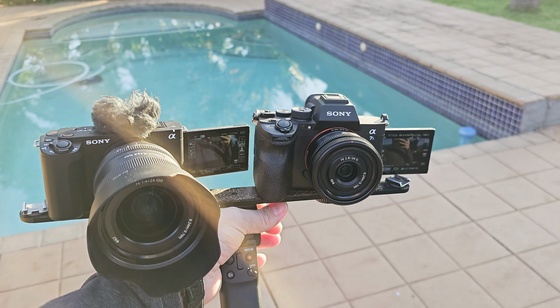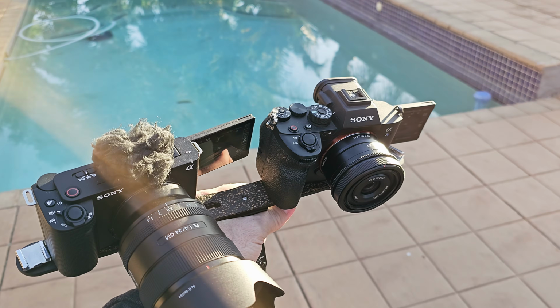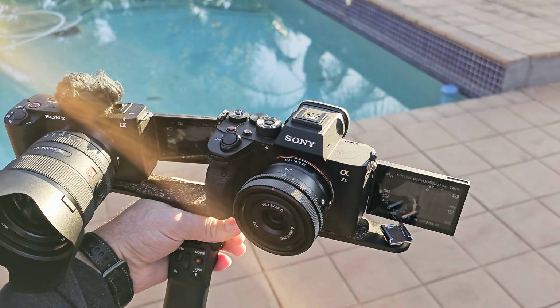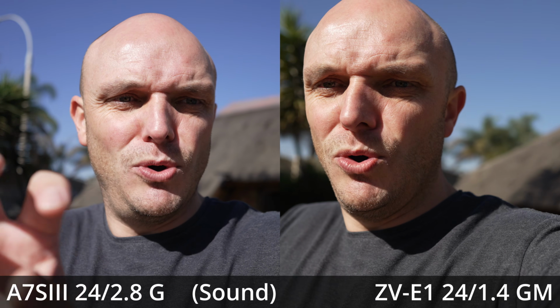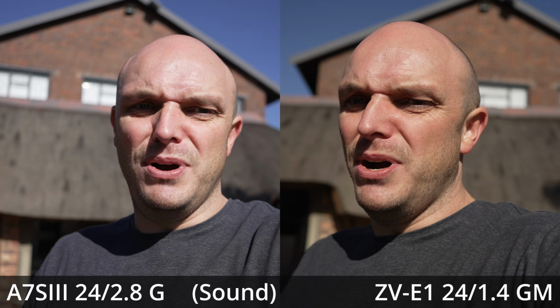So the field of view is a little bit, I don't know if it's the screen size. It almost looks like the screen size or the actual image on the A7S3 is a little bit smaller than on the ZV-E1. Not sure if it's because of bordering or cropping or something on the actual image, or if it's the actual footage that comes out.